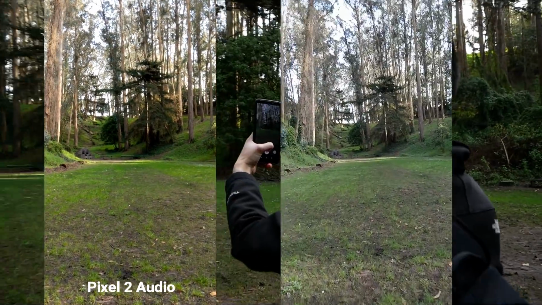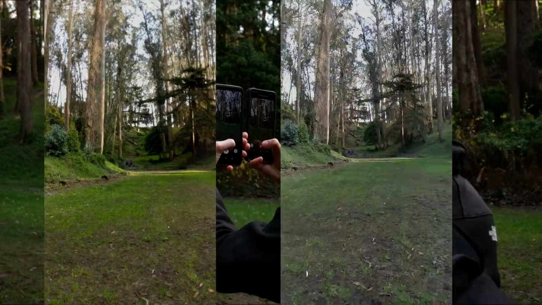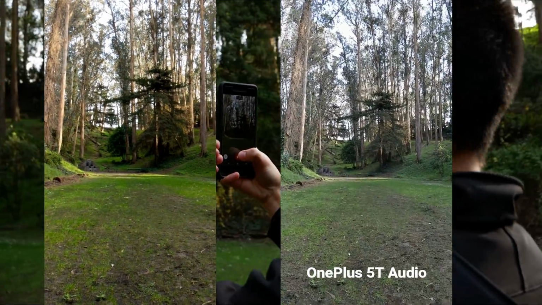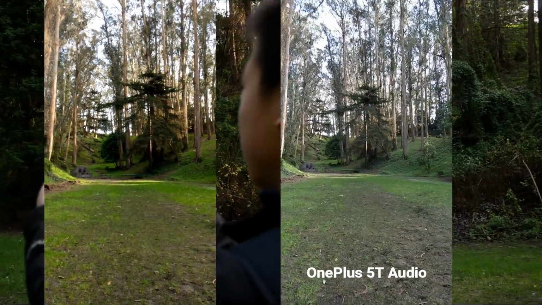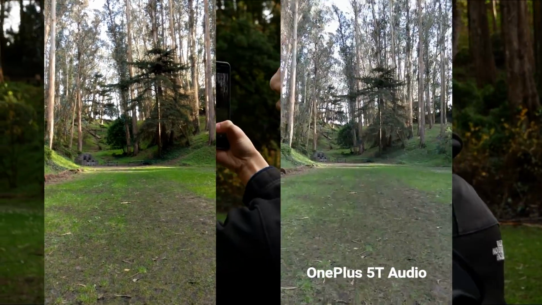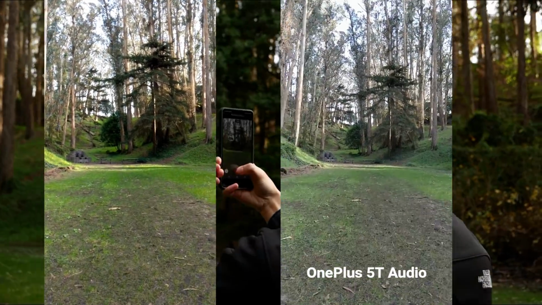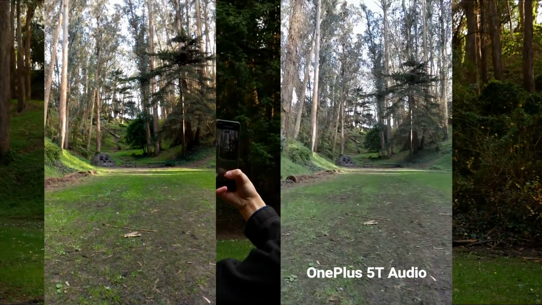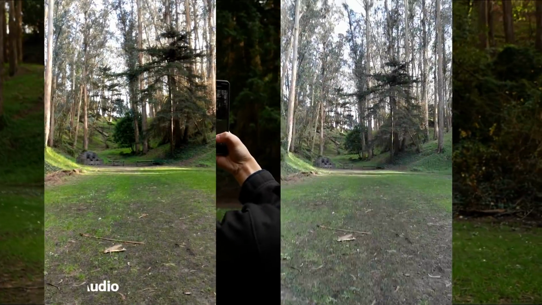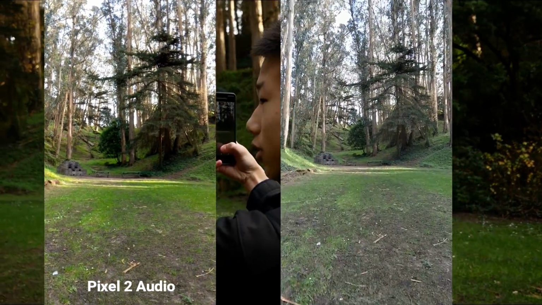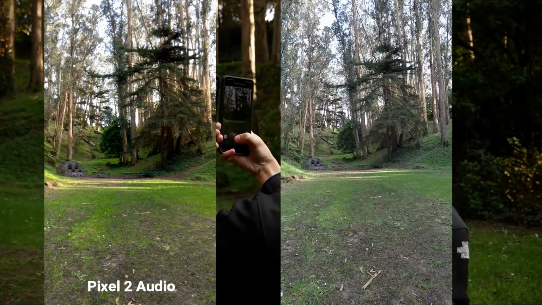And for first impressions, I have to say the Pixel 2 looks incredibly soft, and I'm not really sure why, but it looks like it's out of focus, but I'm pretty sure it's just really soft. And the OnePlus 5T's electronic image stabilization doesn't look like it's handling as well as the Pixel 2 with optical image stabilization and electronic image stabilization. They both look pretty good, but the OnePlus 5T has a little bit more shake.